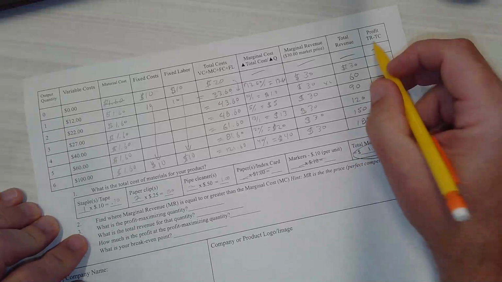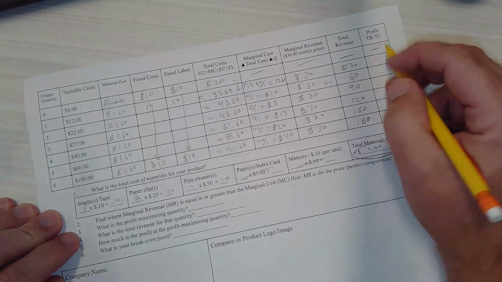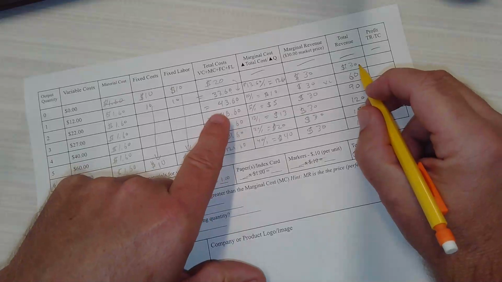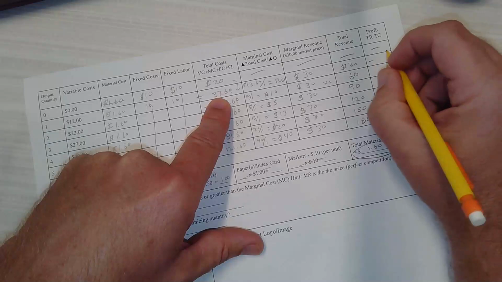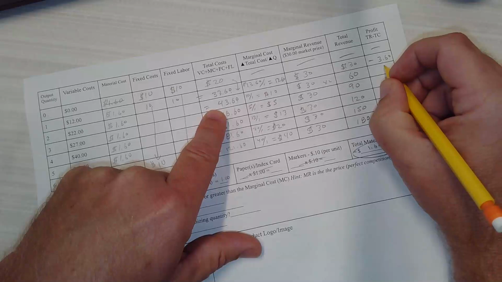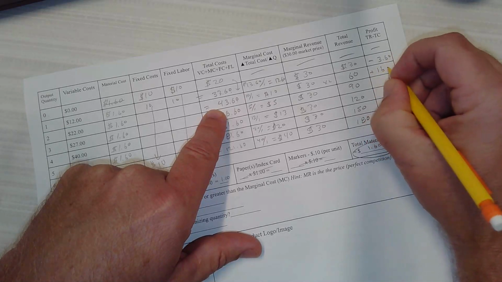So now profit calculation is total revenue minus total cost. My total revenue of $30 minus $33.60, that's not good. I'm going to lose $3.60. If I produce 2 items, I'm actually going to profit by $16.40.